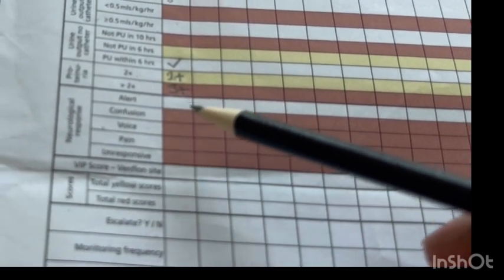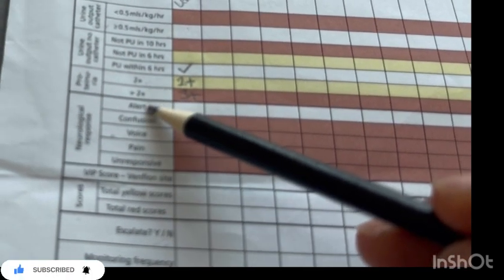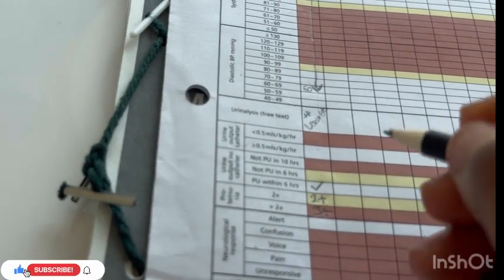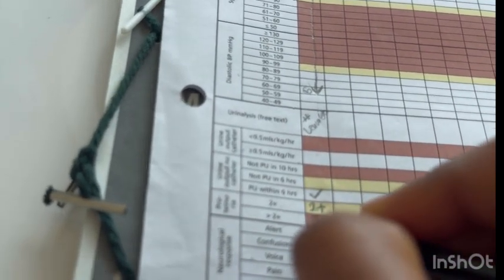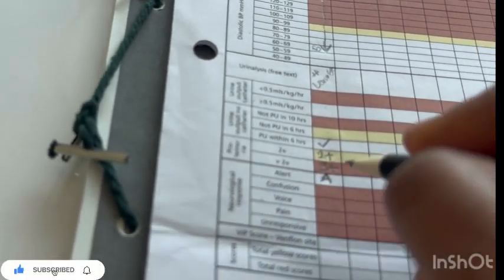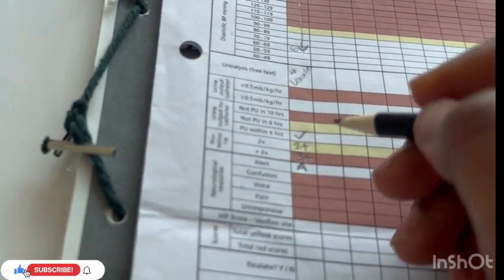And then your neurological response, we can see we have red boxes from unresponsive to alert. So if the patient is alert, you put it here. Let's say our patient is alert, all right? So you put A, or ALERT, all right?